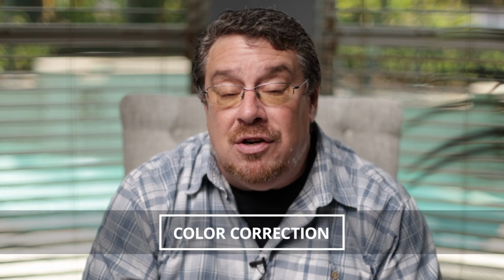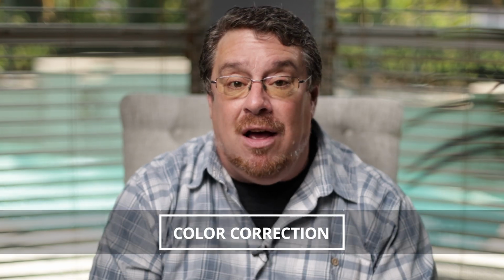The filters, the color changing and stuff like that, that's color correction on a major, massive scale, like when you're getting into color correction in video editing. It's already built into the camera. So it's not a bad place to start.